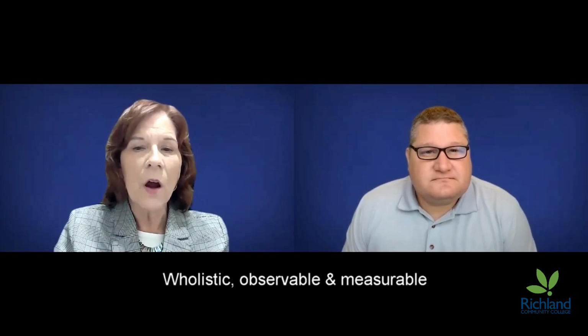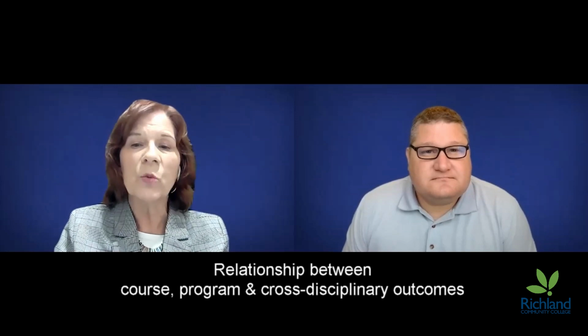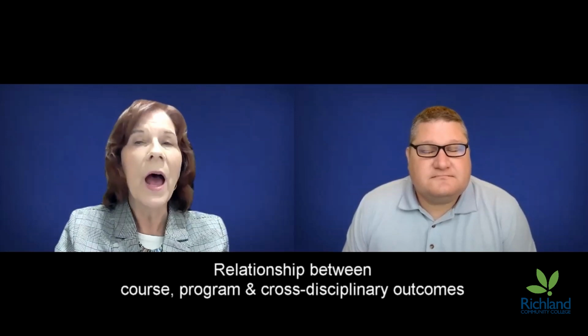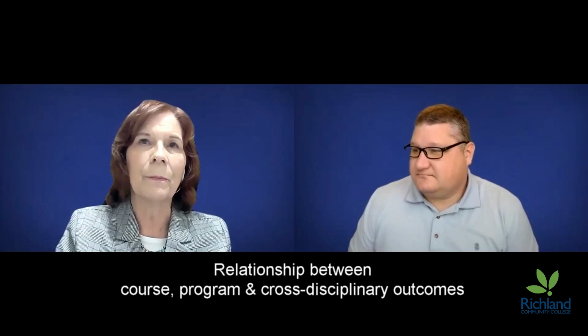At Richland, our student learning outcomes assessment framework shows the relationship between course, program, and cross-disciplinary outcomes. Now, if I'm not mistaken, you have a little bit of a diagram that shows some of the interrelationships between these. Is that correct? That is.